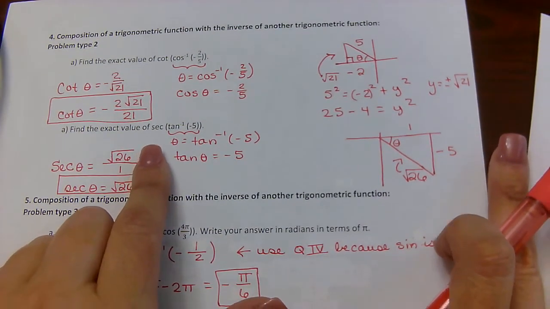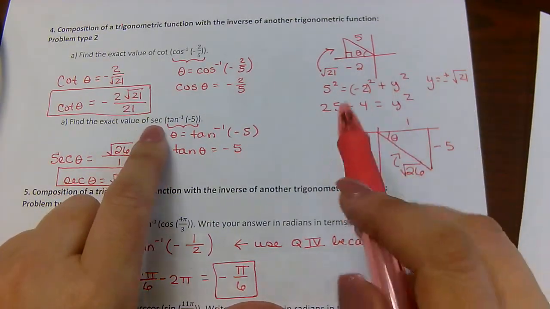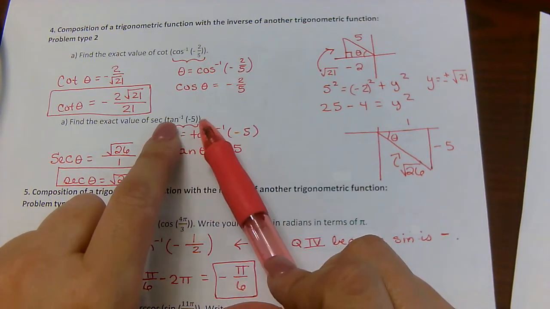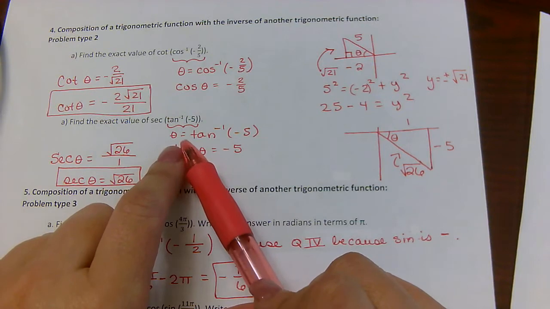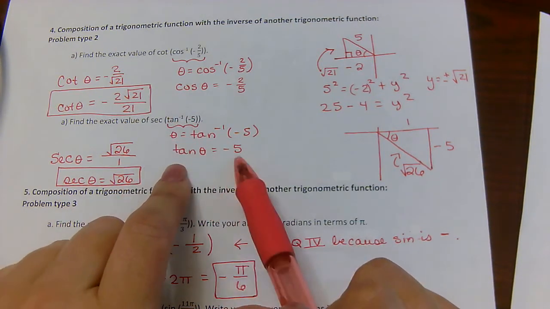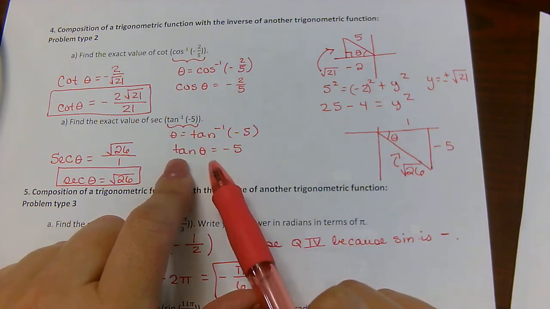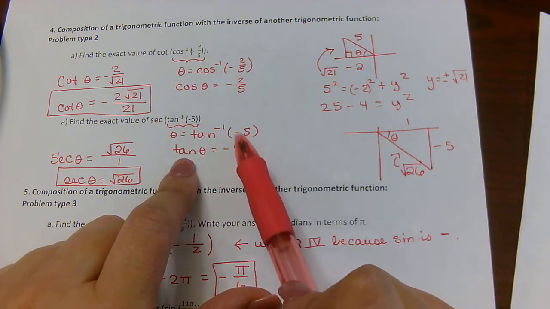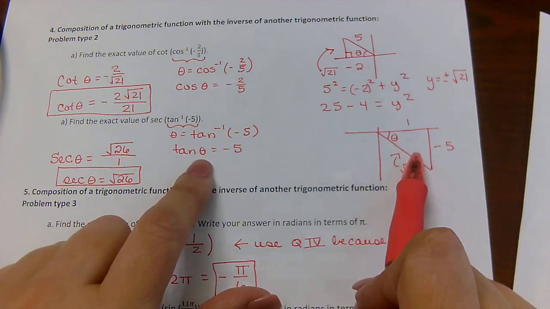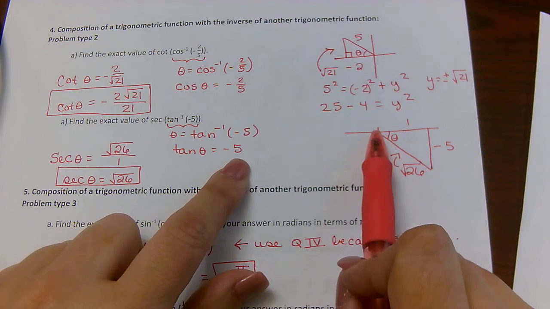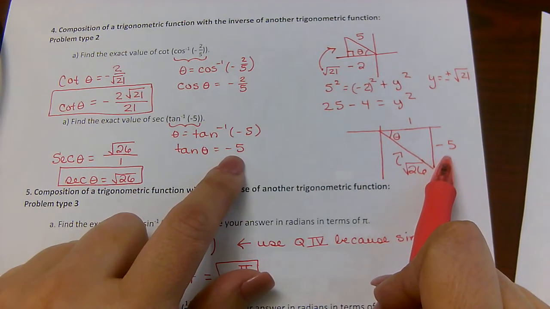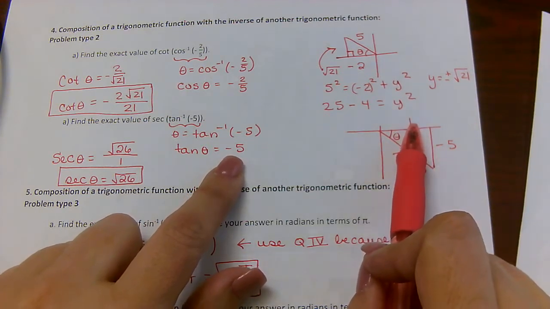Okay. The next part says find the exact value of secant arctangent of negative 5. I went ahead and set all of the stuff inside the parentheses equal to theta, because anytime you have an arc of a trig function, it's equal to theta. And then I brought my tangent back over to the other side. Remember, our ratio is negative, so we use quadrant 4 for tangent. Okay, tangent is going to be y over x, y is negative 5, x, which under here we assume to be 1, so we go ahead and put 1 there.